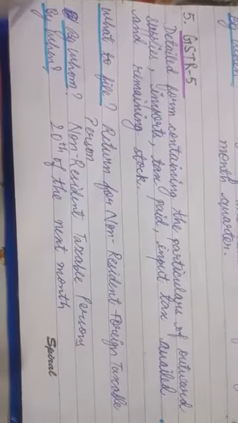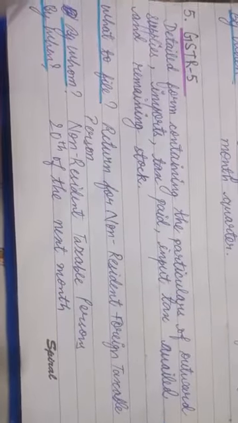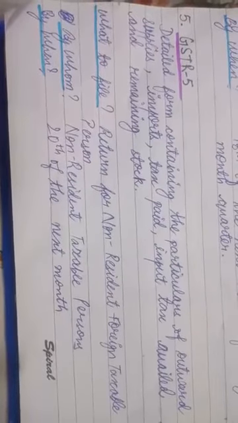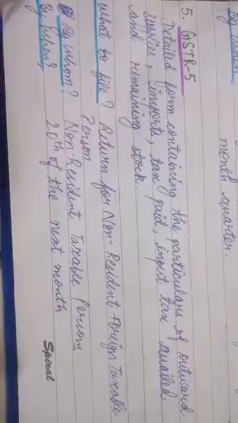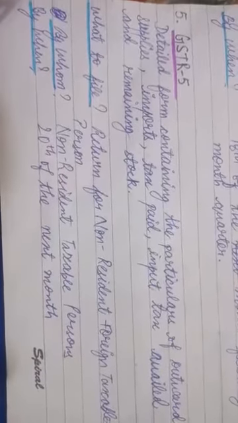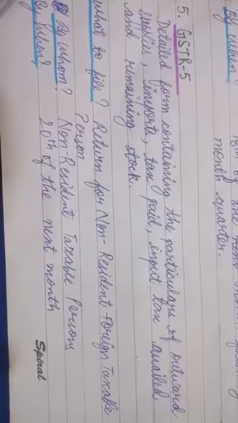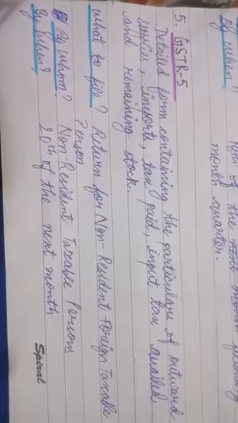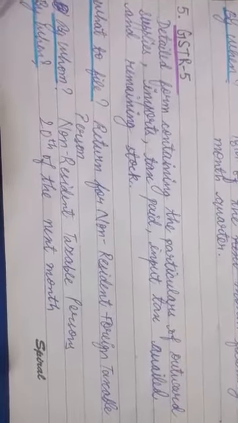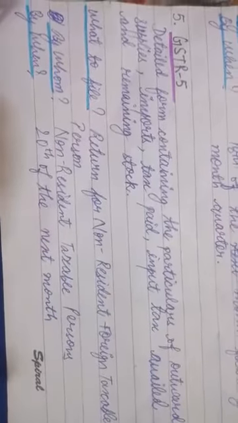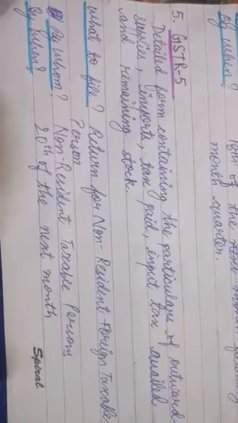अब आता है GSTR5. GSTR5 is a detailed form containing the particulars of the outward supplies, imports, tax paid, input tax availed, and remaining stock. In this, what to file? Return for non-resident foreign taxable person. By whom it is to be filed? It is to be filed by the non-resident taxable person. By when? By 20th of the next month.